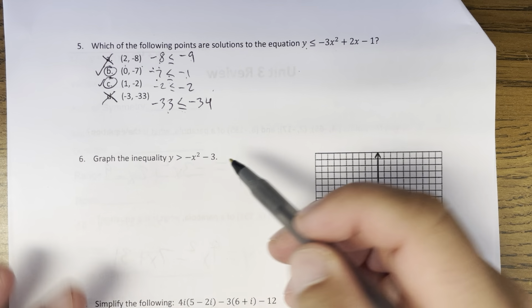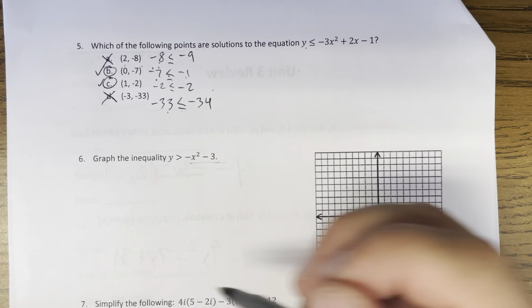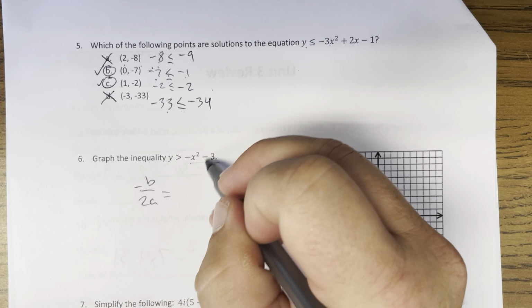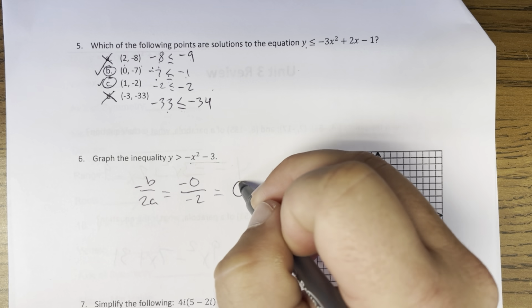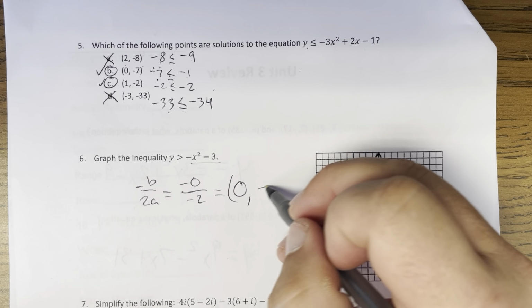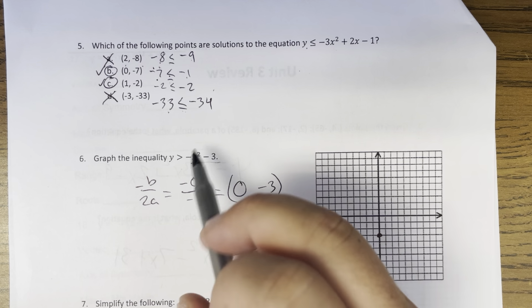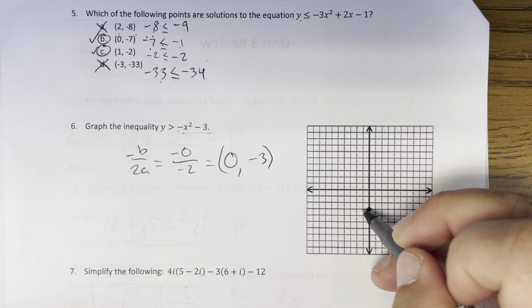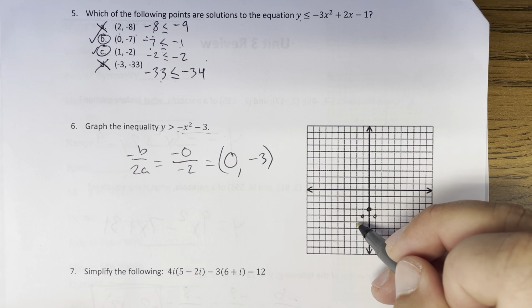All right, y equals negative x squared minus 3. This is vertex form or standard form, either of them. If you tried to do the negative b over 2a to get the x value, you're missing the b term, so it's negative 0 over negative 2, which is just 0. If I plug in 0, that's negative 3, that's my vertex. This one does have a flip, so it's going down instead of up. So we're going to go over 1 and down 1. We'll go over 2 and down 4.